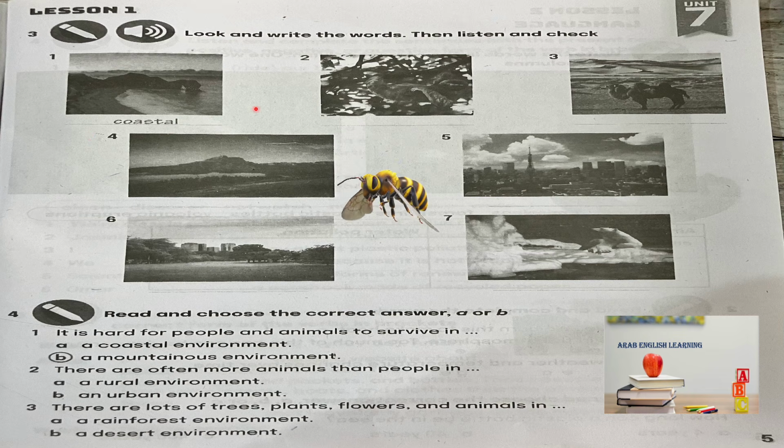Coastal. 2. Rainforest. 3. Desert. 4. Mountainous. 5. Urban. 6. Rural. 7. Polar.